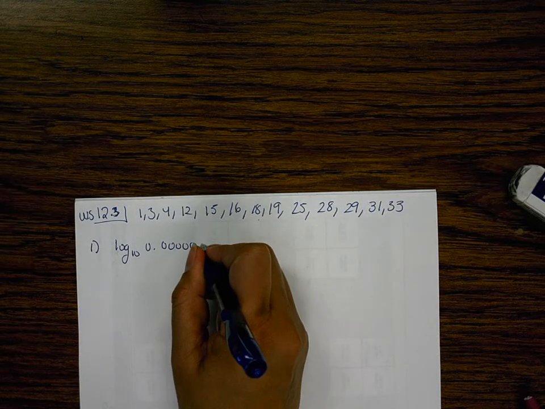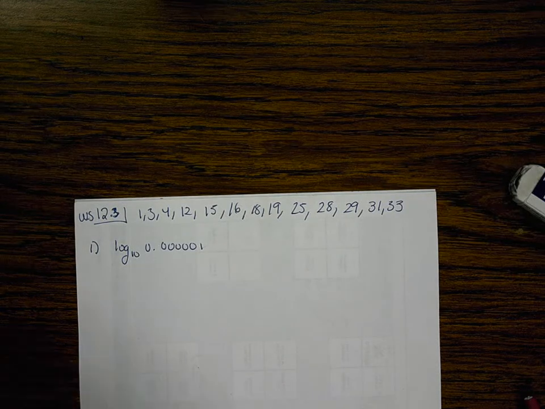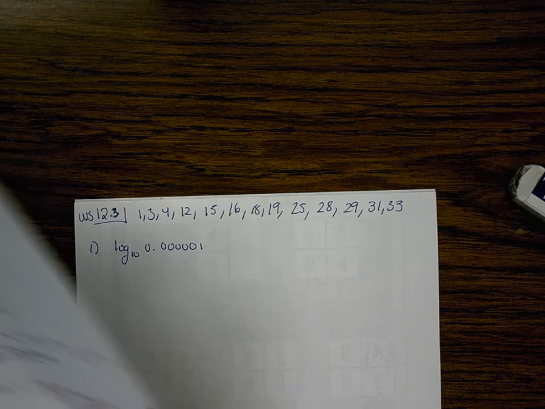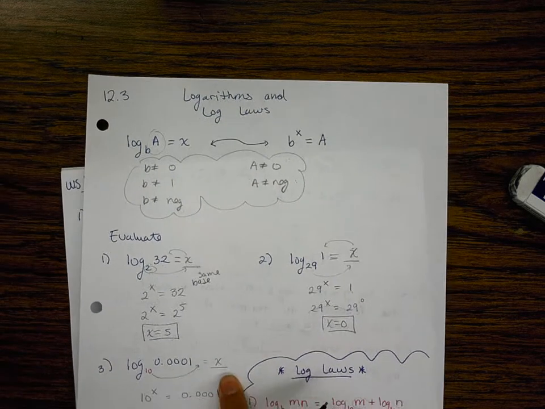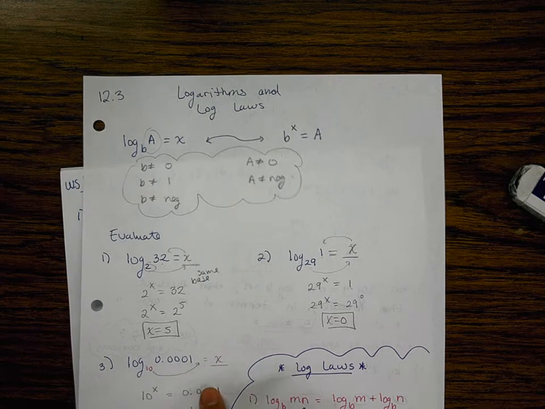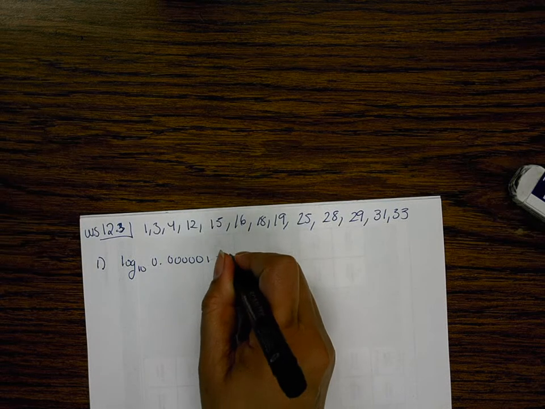0.12345 zeros and then a 1. And it's asking us to evaluate. When you're asked to evaluate, what I told you in notes, if you remember, is that it's not going to have an equals x. You're going to put the equal x in there. The one I'm doing is very similar to number 3 in the notes. So I'm going to set it equal to x.